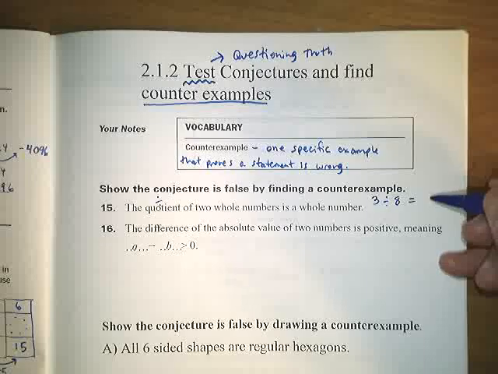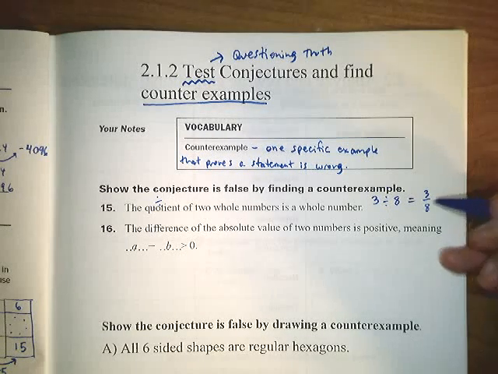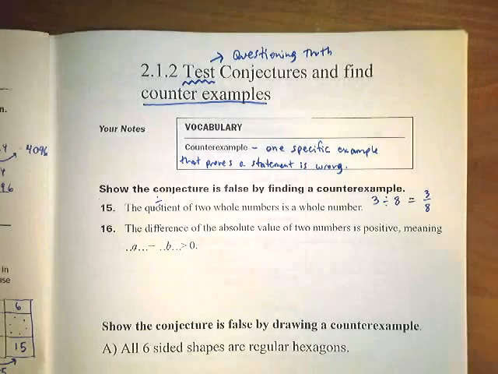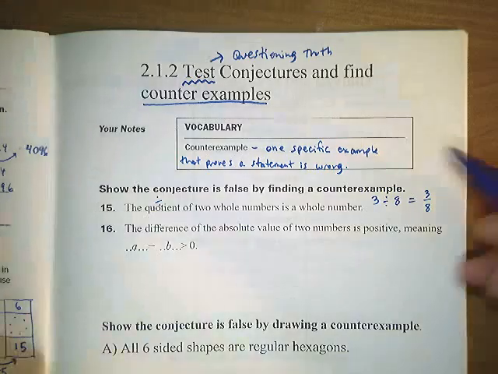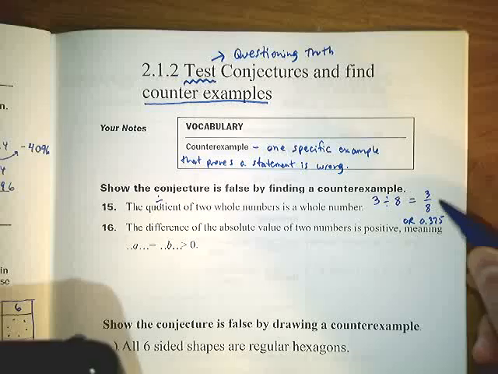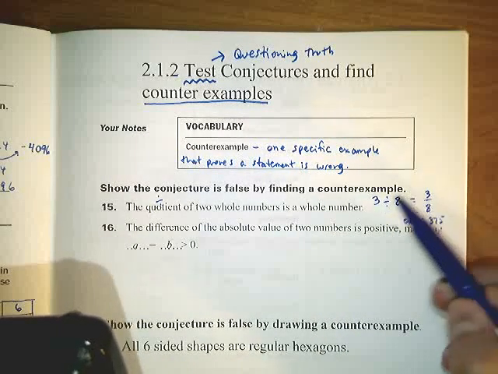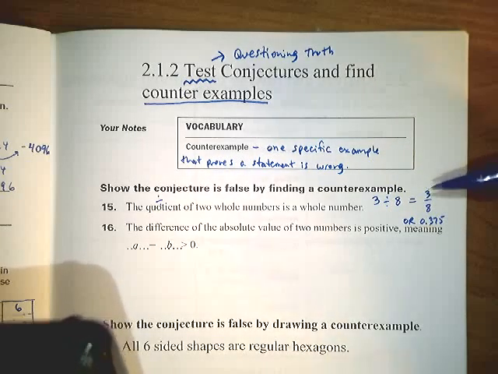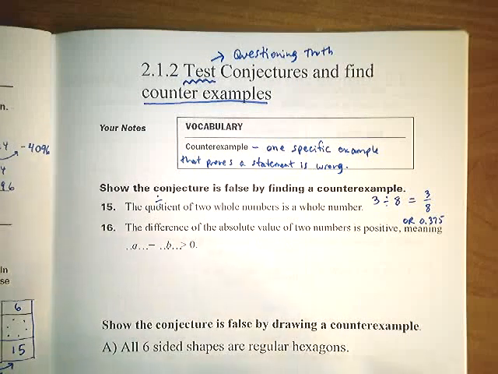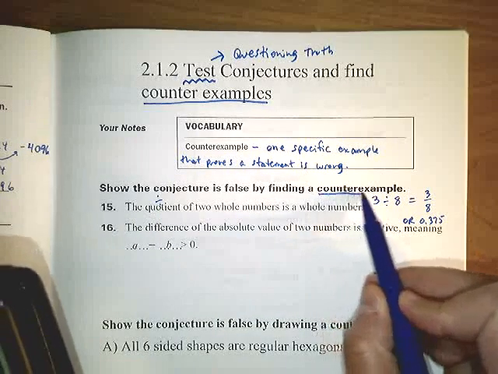That would be something that's not a whole number. In fact, it would be a decimal. You could leave it as a fraction, 3/8, or it would be a decimal, 0.375. Either way, your answer is not a whole number, is it? So coming up with this is called a counterexample. Any example you can think of that shows that the statement is wrong is a counterexample.